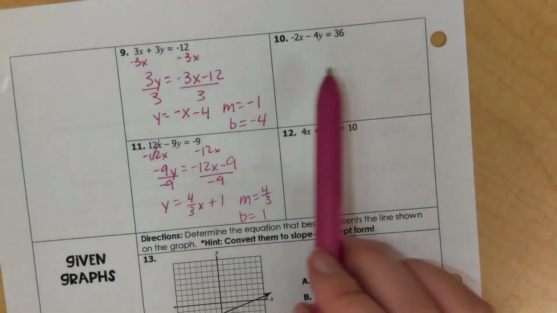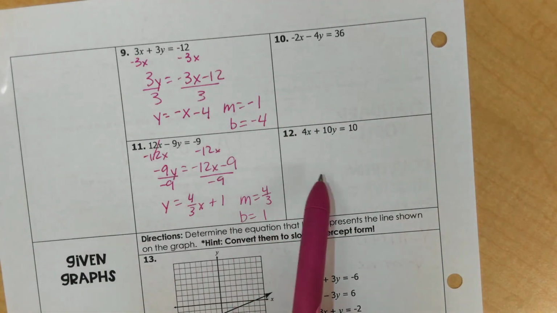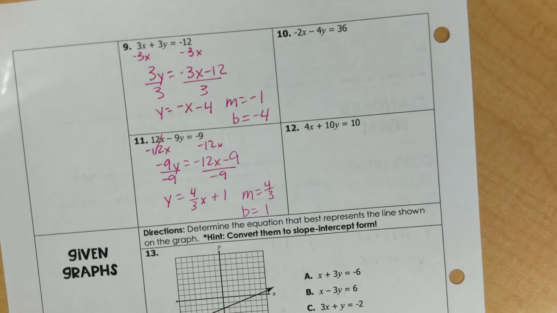Okay, so again, use this question to help you with this one, use this one to help you with this. These are guides and examples to help you along.